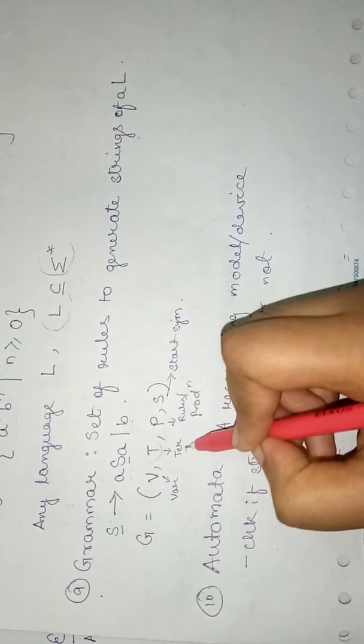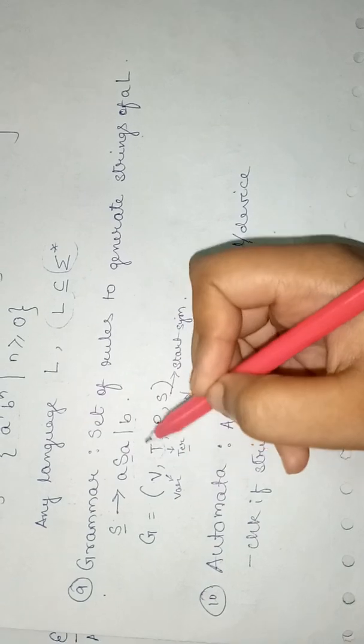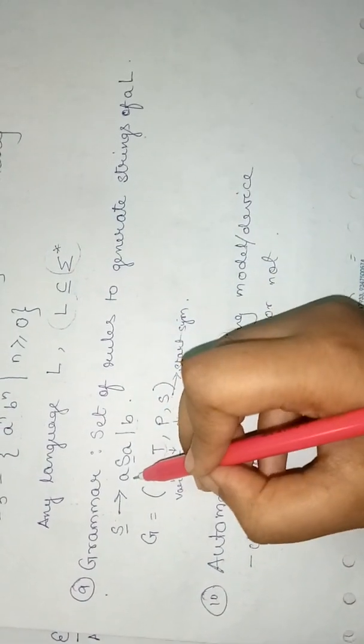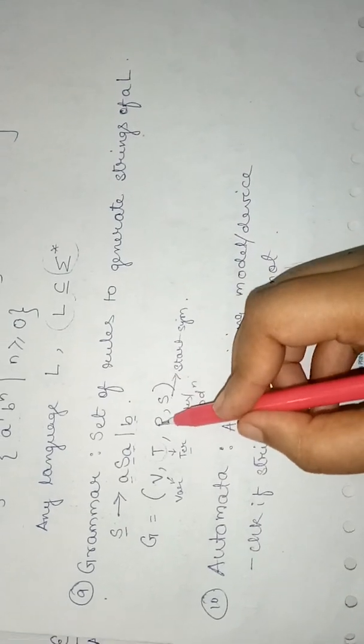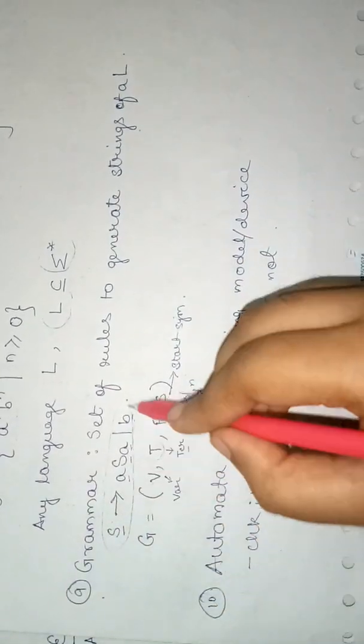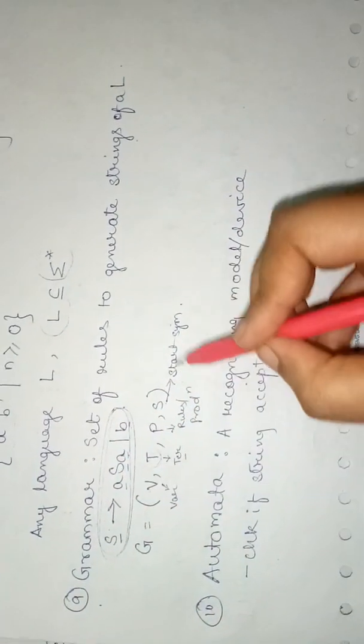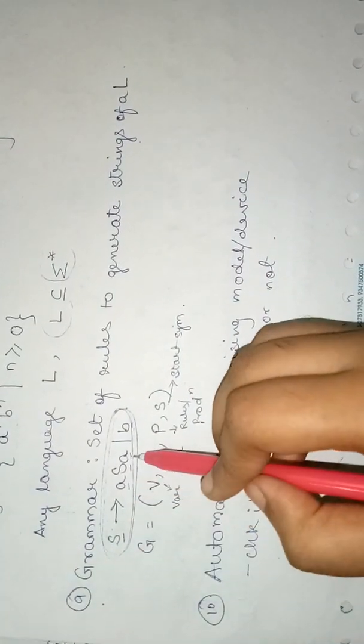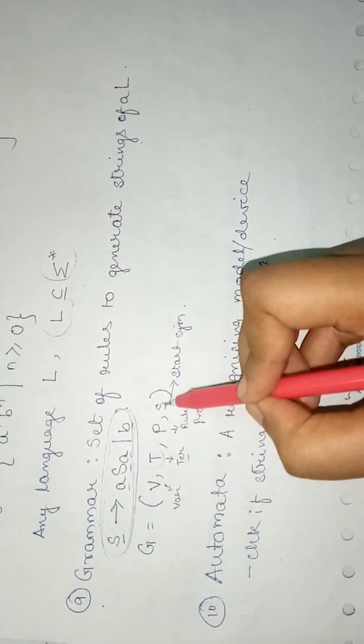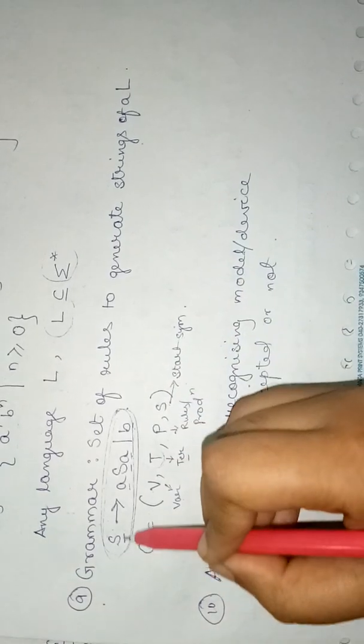T means terminals, where the parse tree will end, that is small letters A, B, these are the terminals. P means productions, some rules like this: S derives ASA or B. And then S is the start symbol. Here this is the start symbol.